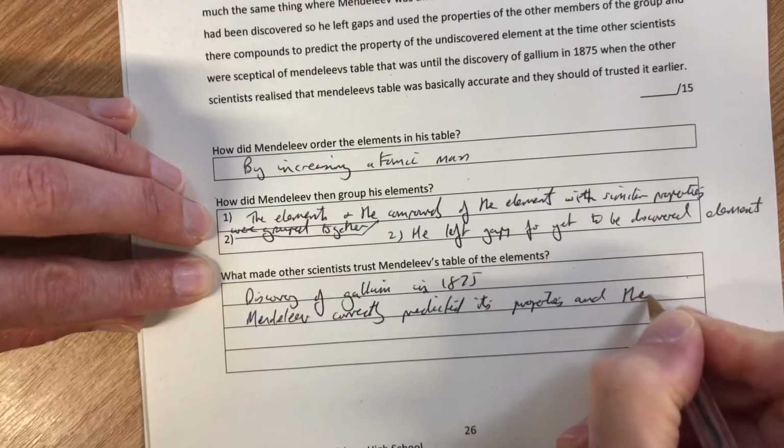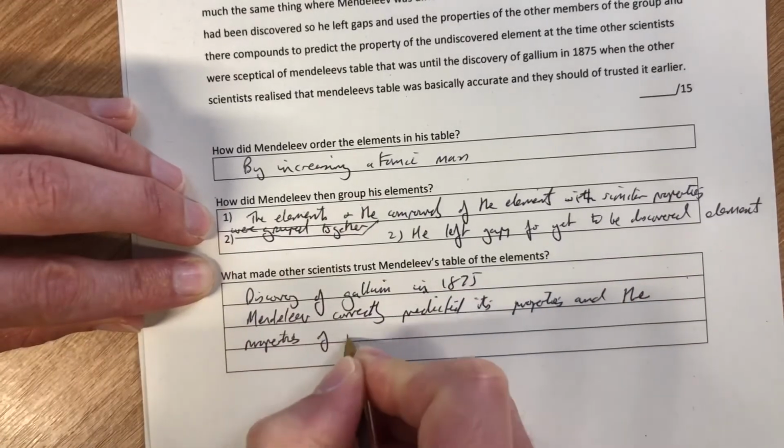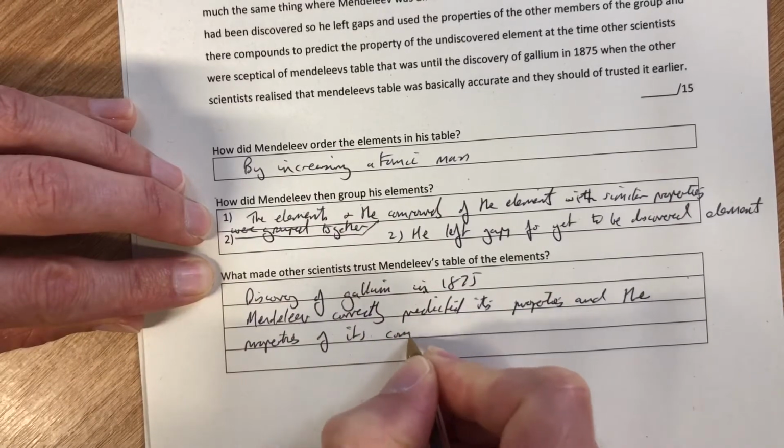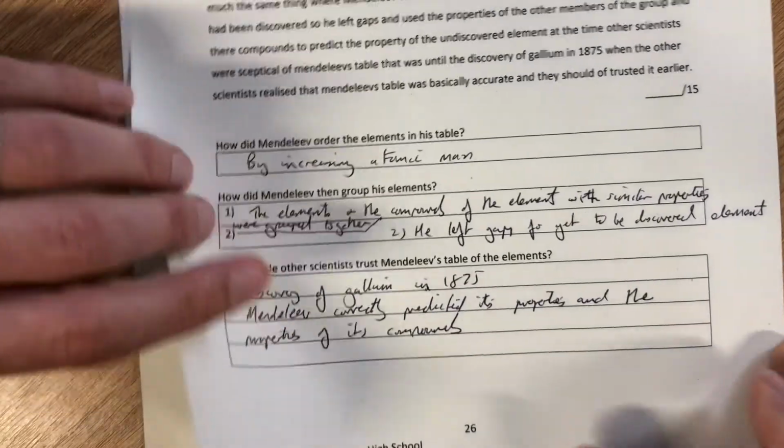And the properties of its compounds. Okay, next page.